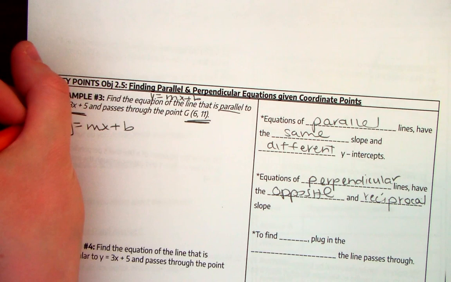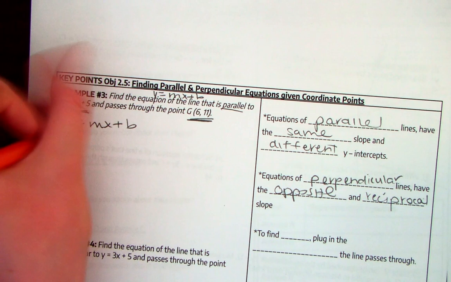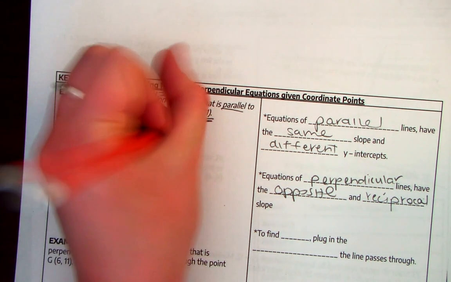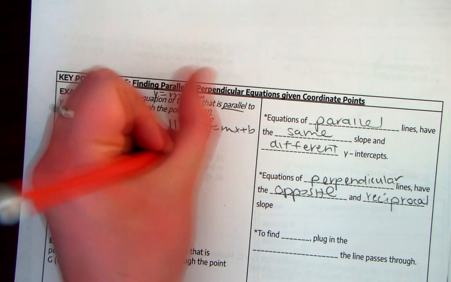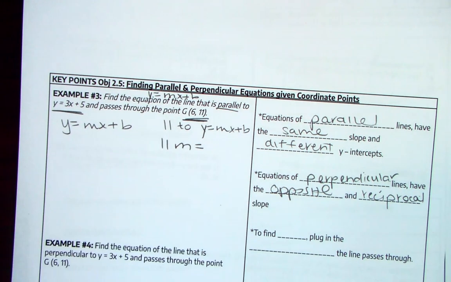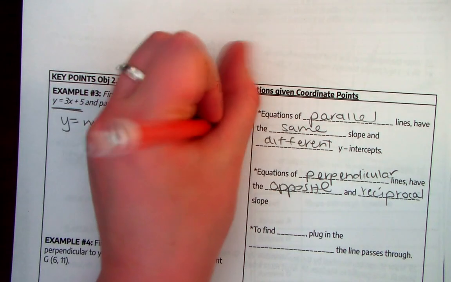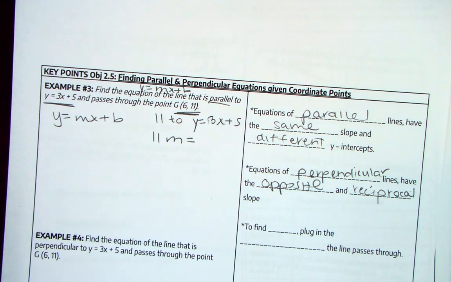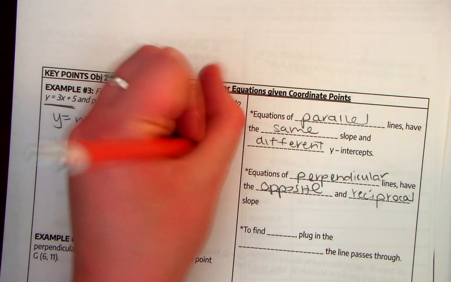Something I do know is it has to be parallel to the line we were given, y equals 3x plus 5. Equations of parallel lines have the same slope. So the slope of the line I'm given is 3. The parallel slope is also going to be 3.